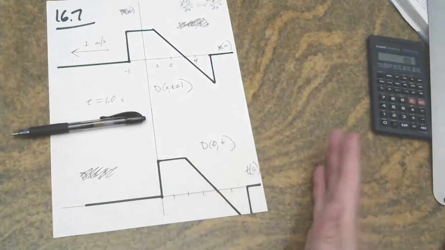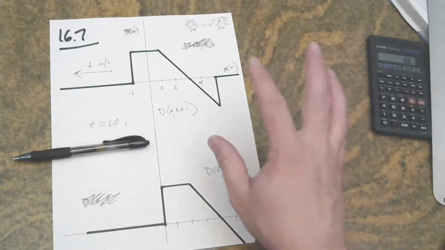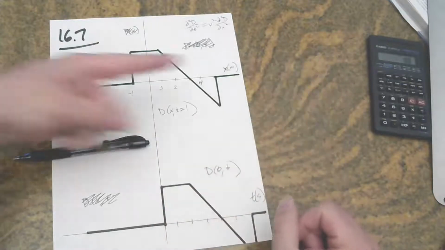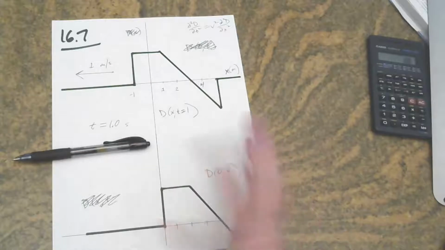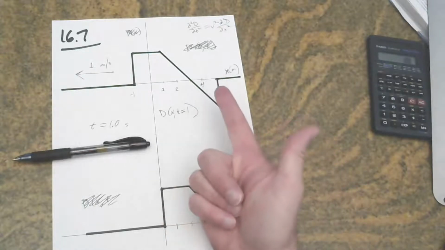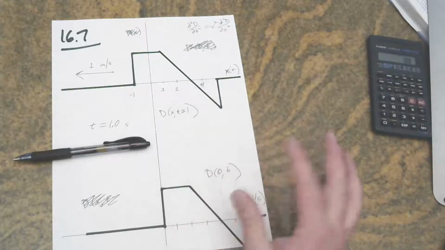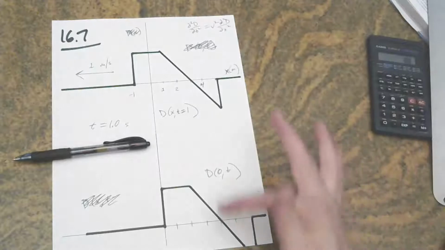So there's a rule that you can use. If the wave pulse is traveling to the right, then a history graph will be kind of like the mirror image. It'll have the same shape as the snapshot graph, but flipped. If the pulse is traveling to the left, you don't have to worry about that. They've got the same shape.